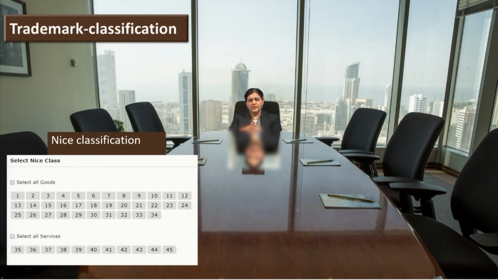The details of these classes we already know, as the Nice classification is hosted on the WIPO site. You can visit it anytime and get a detailed explanation. If you enter class 3 or class 5, you may get 16 or 20 pages of detailed information about that particular class, because they have done micro-level classification and given you the full details.